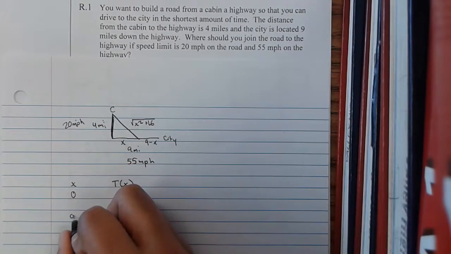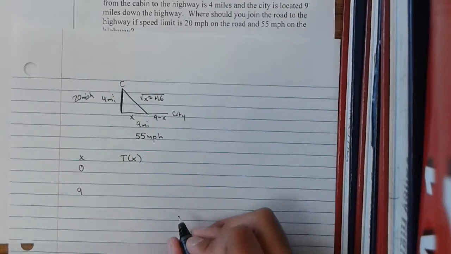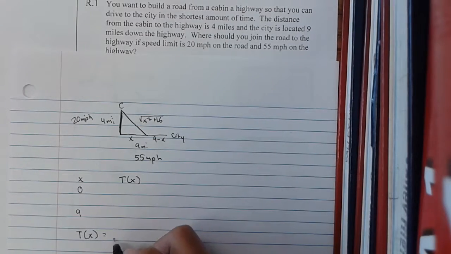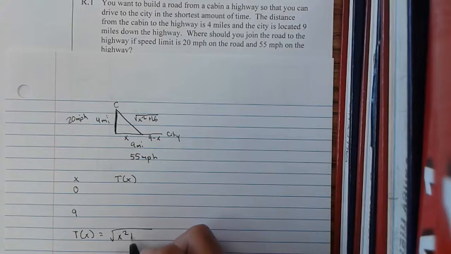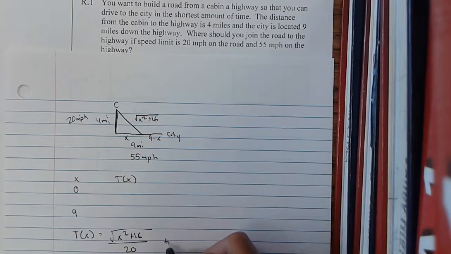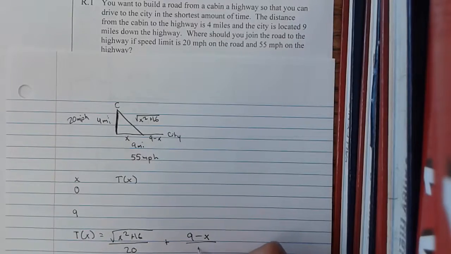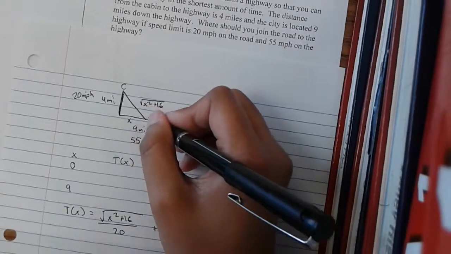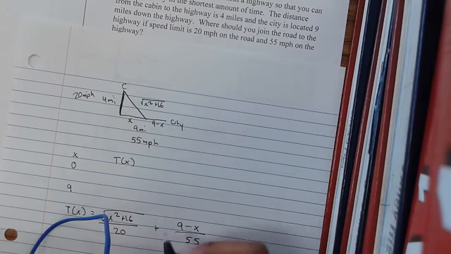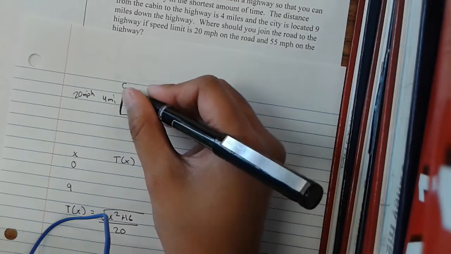So you have 0, you have 9, and then you have to find a critical point using t of x equals the square root of x squared plus 16 over 20 plus 9 minus x over 55, because you're still driving on the dirt road and on this side you're on the highway. This is the other way you could take other than this way, or straight up going across.